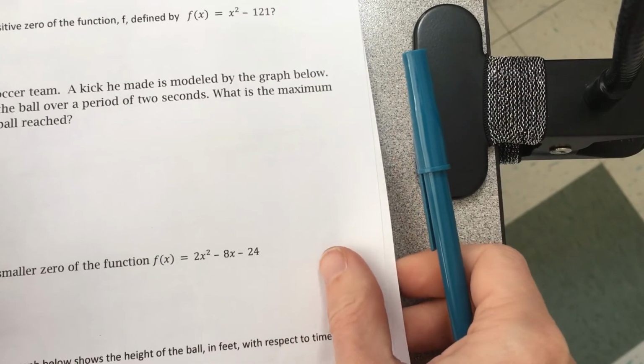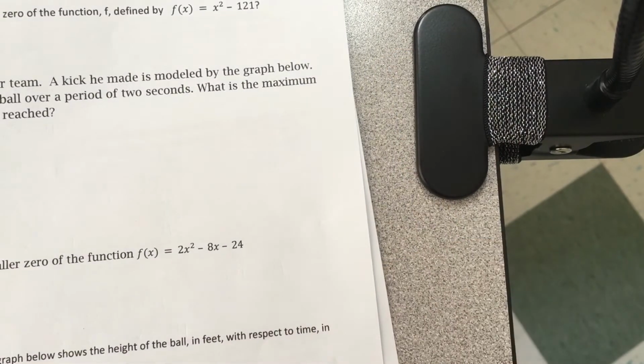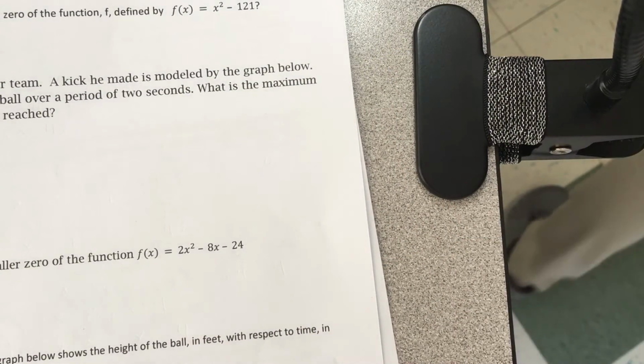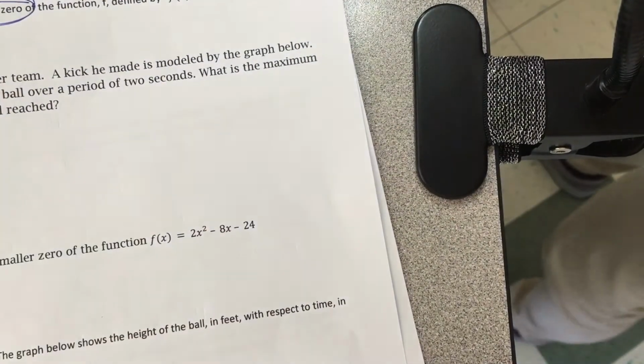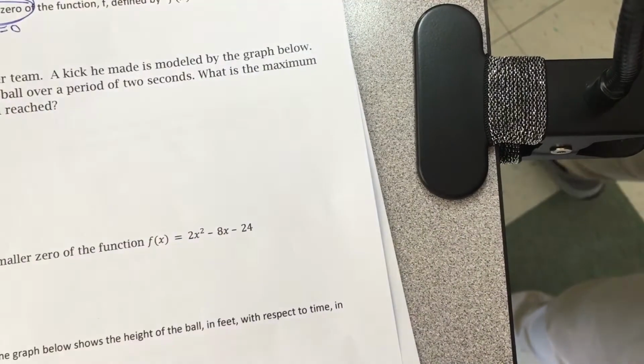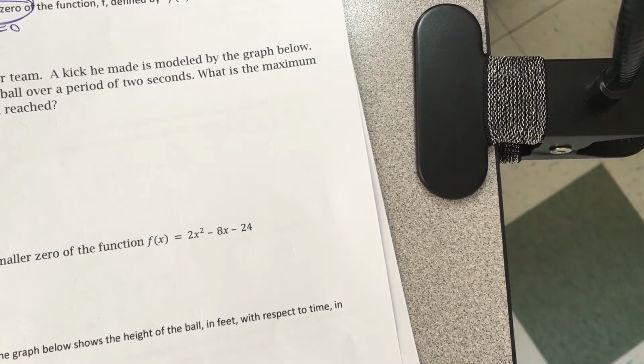All right, number 7. What is the value of the positive 0 of the function f of x equals x squared minus 121? All right, what's a keyword I should circle? Positive 0. All right, positive 0. That means I'm going to be setting it equal to 0 at some point. First, I have to do the first step. X squared minus 121. Very good.